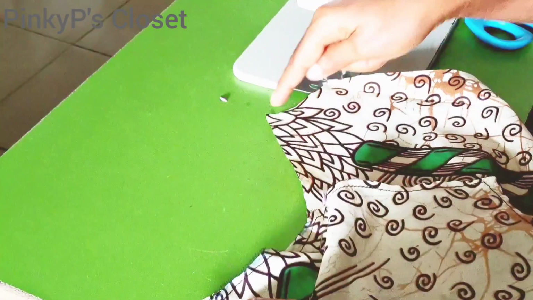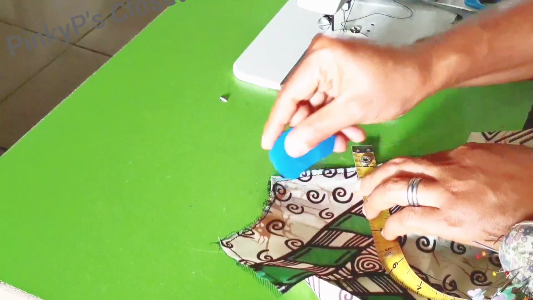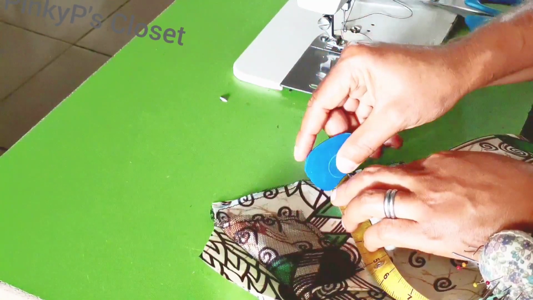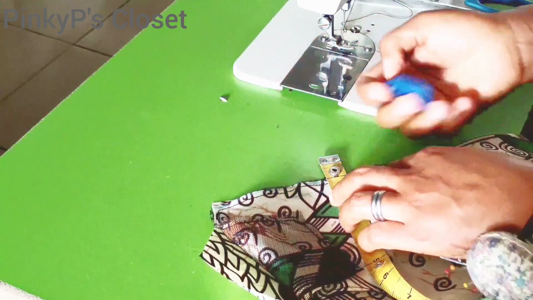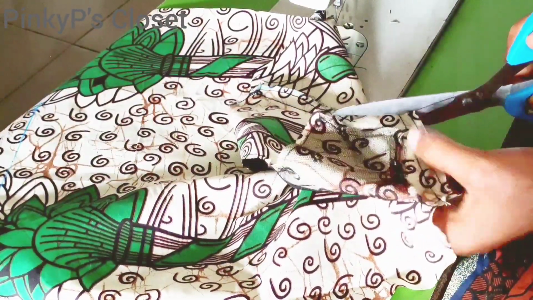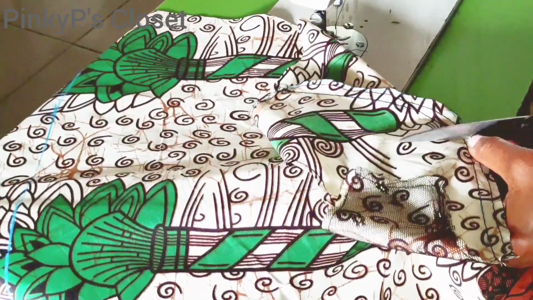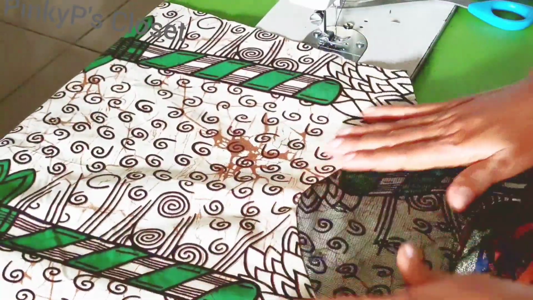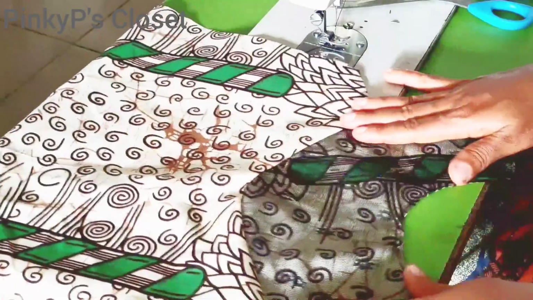From this point to this other point, mark your half-inch, mark it all the way, and then you sew it down. What to do is to notch, sew it. See, that's the little thing I was trying to create.